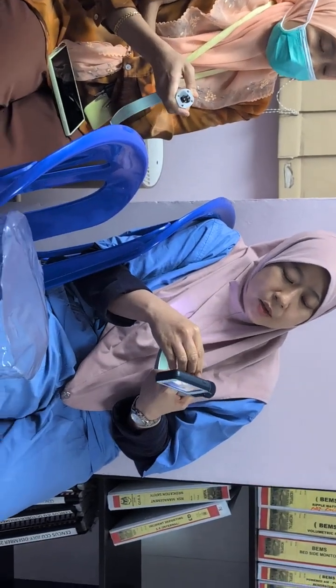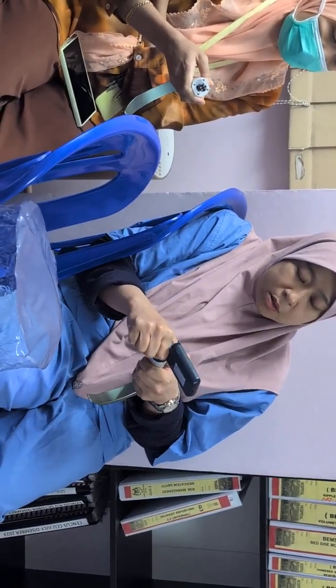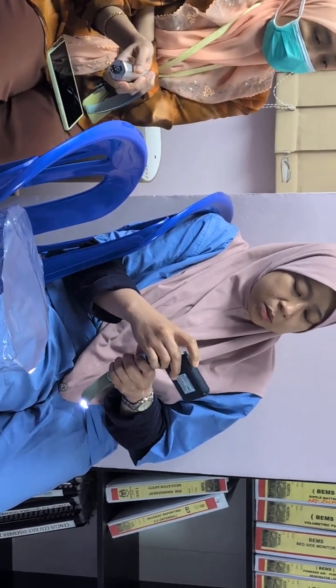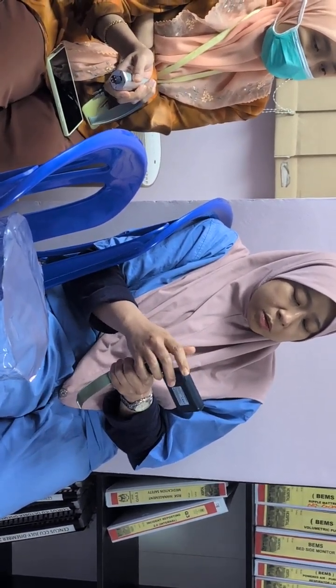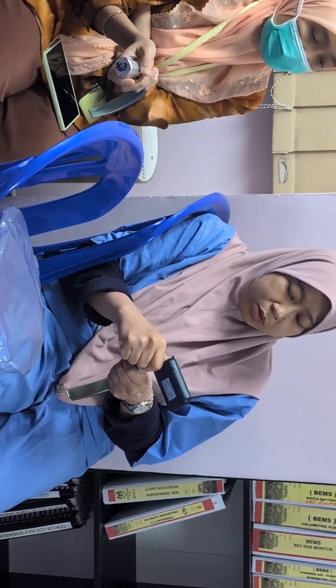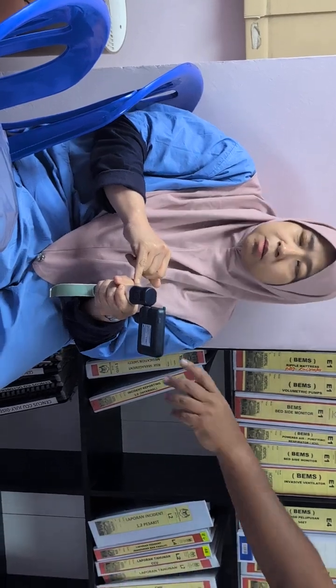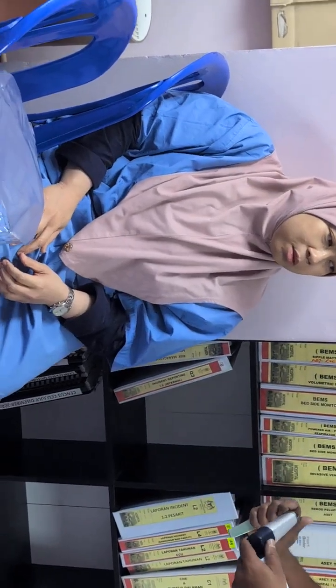Nak buka balik? Doktor nak buka balik body to body. Doktor off dulu kat atas tu. Okay, and then body to body, just twist. Twist it. To the right. To the body to body. So kita will hold.